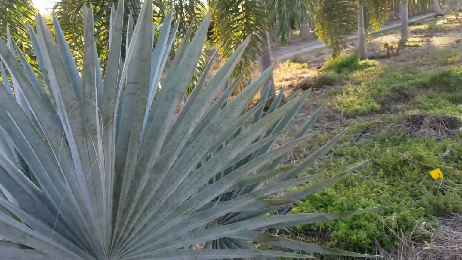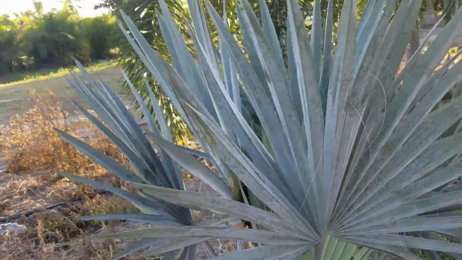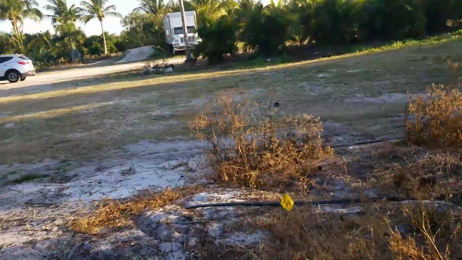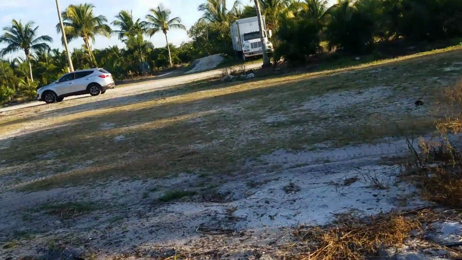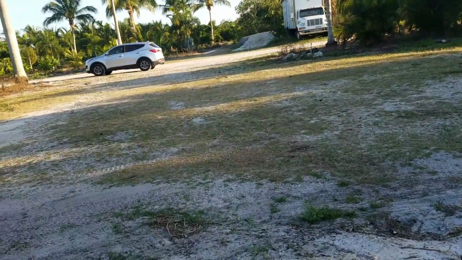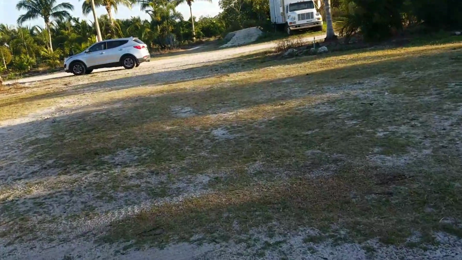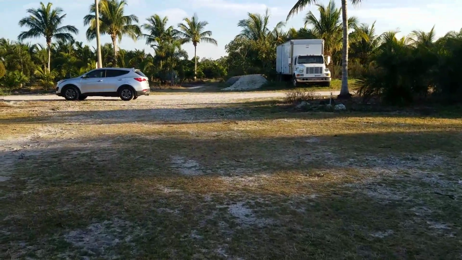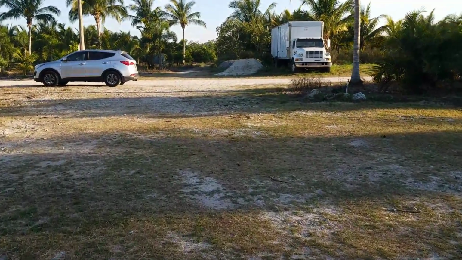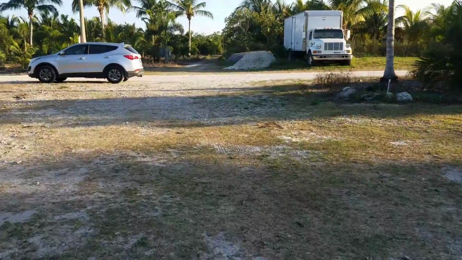Versus, I can't find a thatch palm, Thrinax radiata, but they do not have any sort of waviness about them. There's some out here, but they're a little bit of a walk, and I'm not going to make it there. I don't have the golf cart with me.